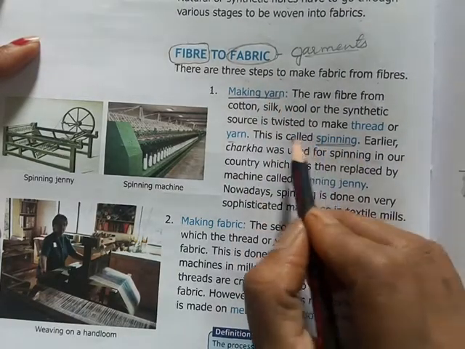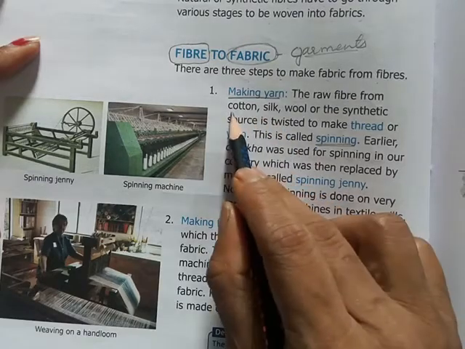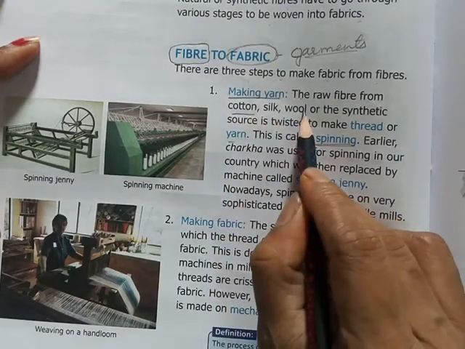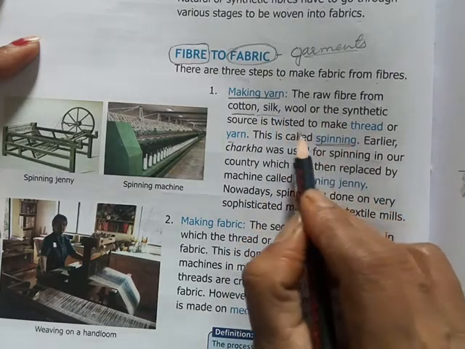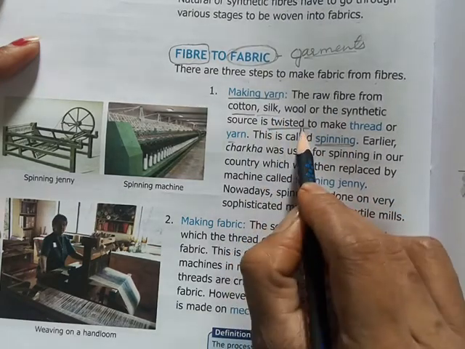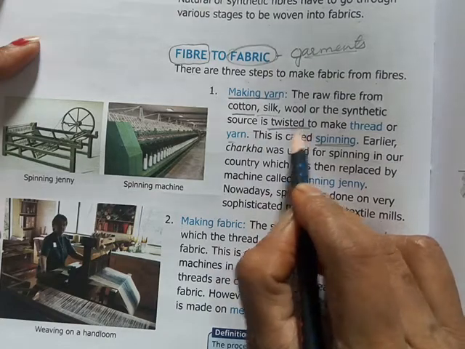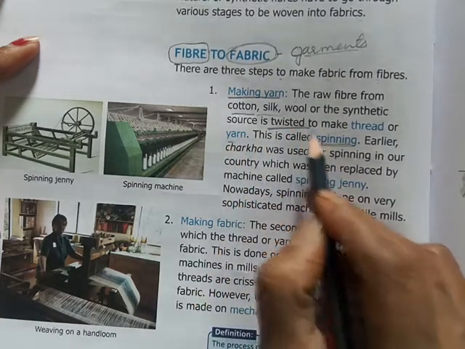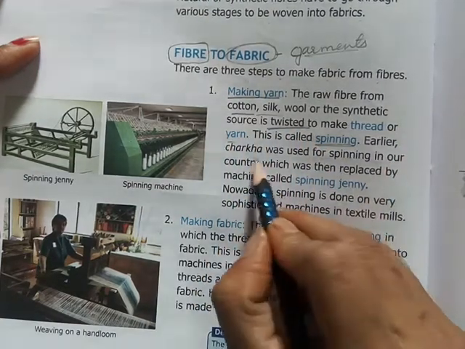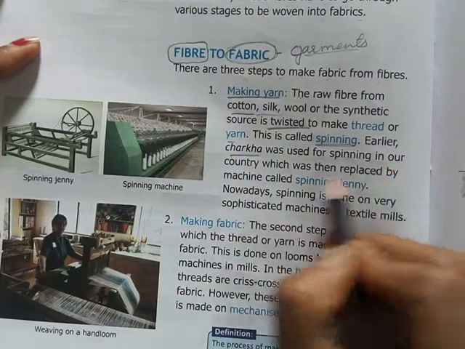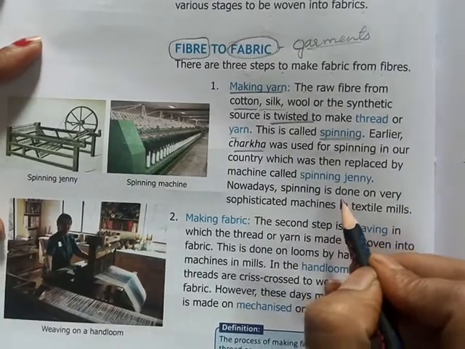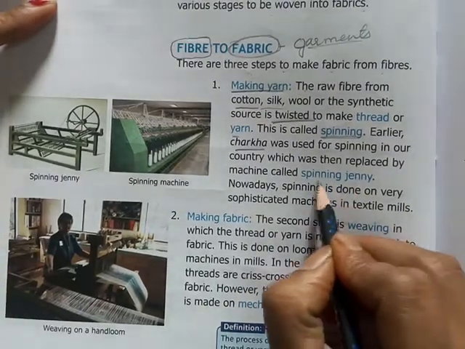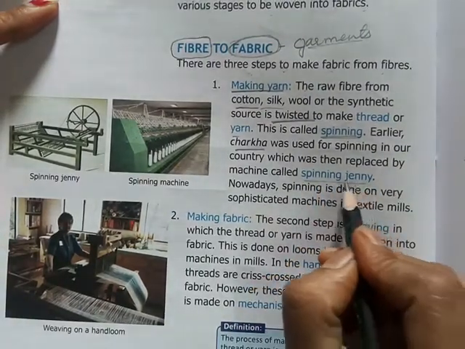Okay, and for that these threads, that is cotton, silk, wool or synthetic threads, or we can say fibers, they are twisted and then they are made into yarn, and this process is known as spinning. Earlier, charkha was used for spinning in our country, which was then replaced by a machine called spinning jenny. Okay, spinning jenny.